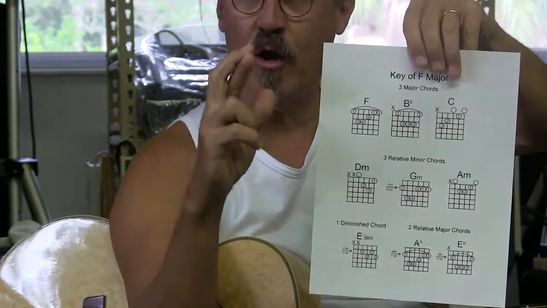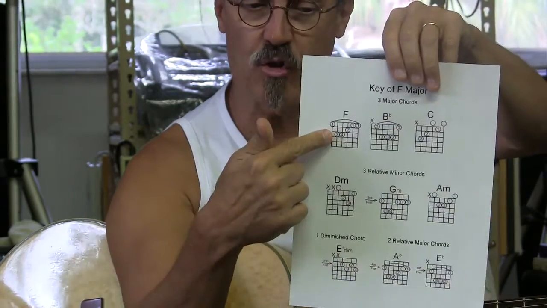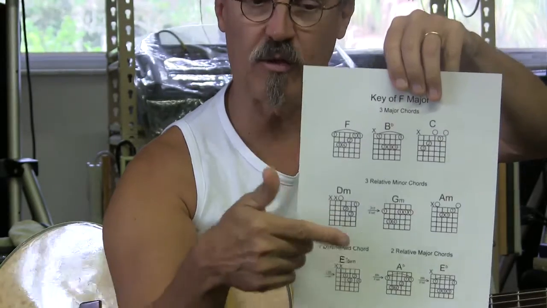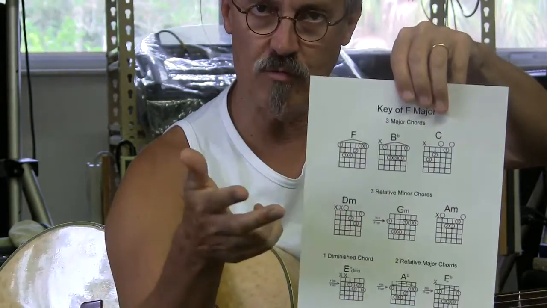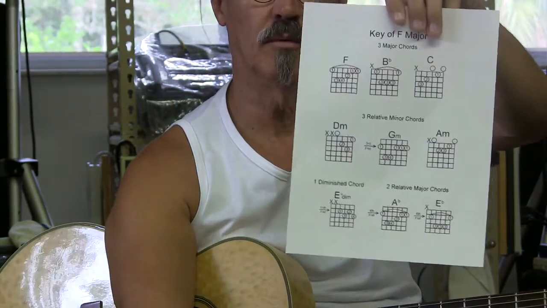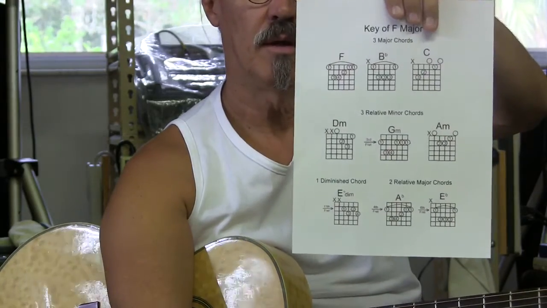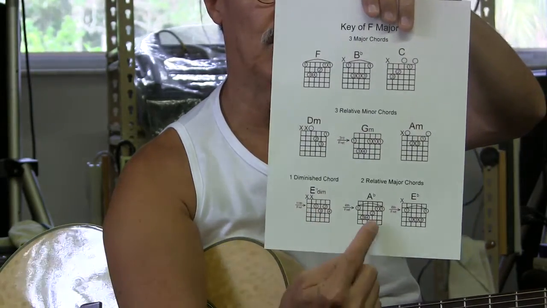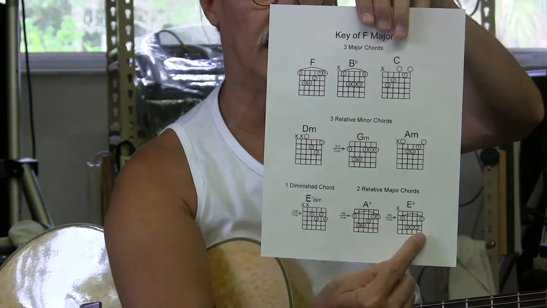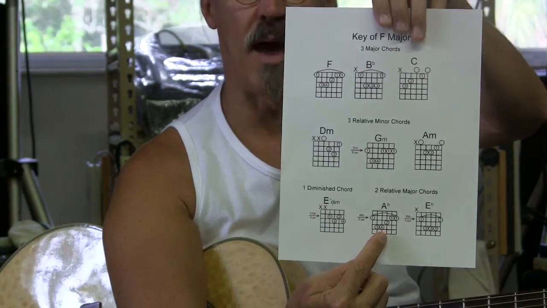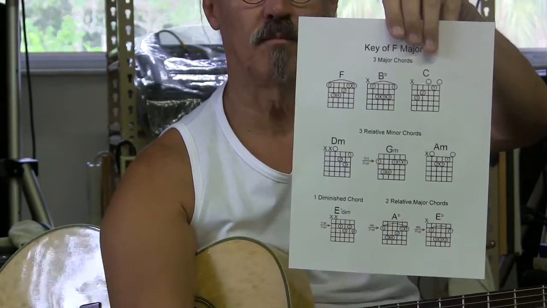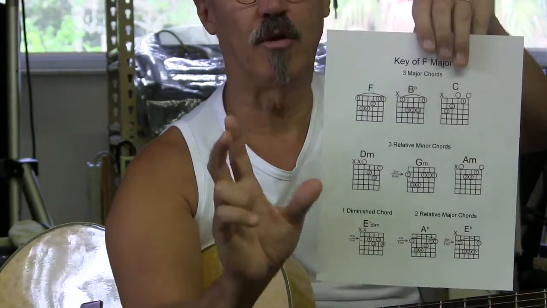I'm doing the marriage of chords. Every major has a relative minor. Every minor has a relative major, the marriage of chords, and that's how I'm going about this. And then we come to the diminished down here, and then the 2 relative majors that I said I'm adding to the key, which is A flat and E flat. I'll talk more about those in a moment.